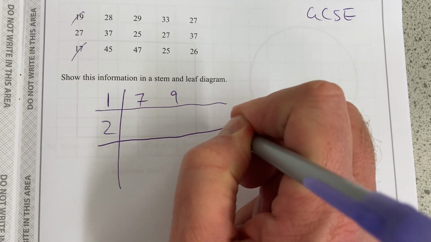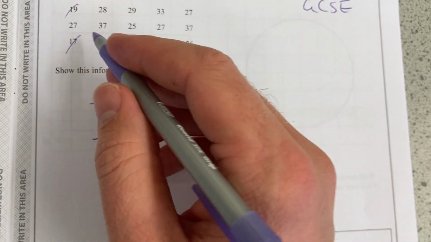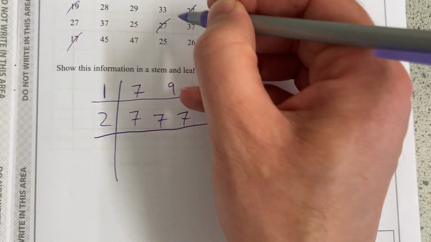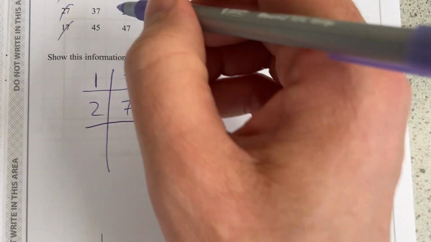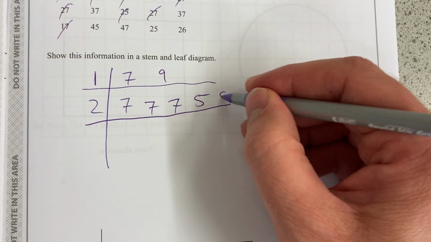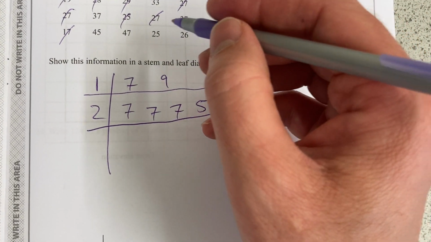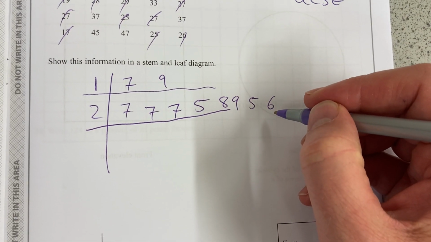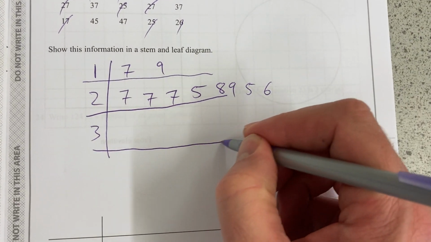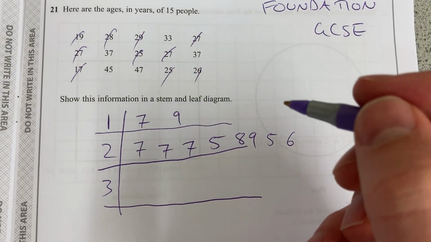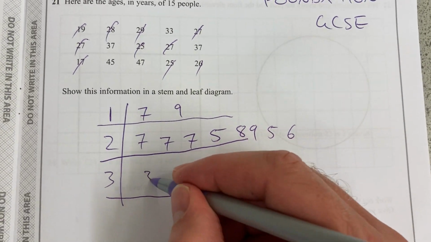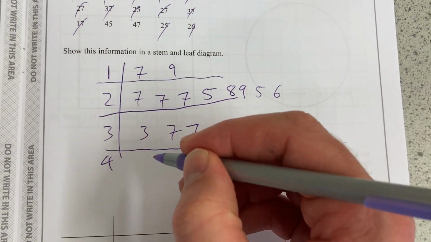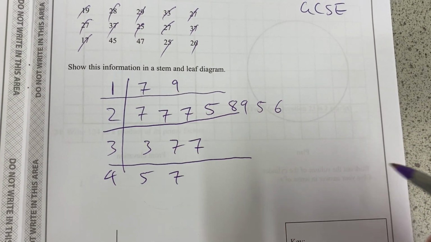In the 20s, I know I've got three 27s, and a 25, I'll order it later, a 28 and a 29. Another 25, another 26, right? And then in the 30s, I have a 33 and two 37s. And in the 40s, I have a 5 and a 7: 45 and a 47. Let's check.